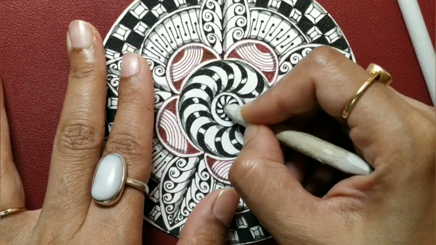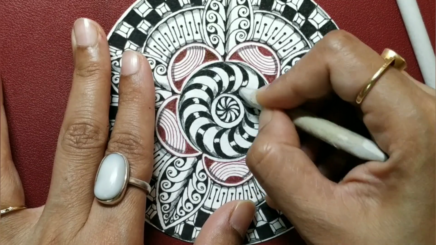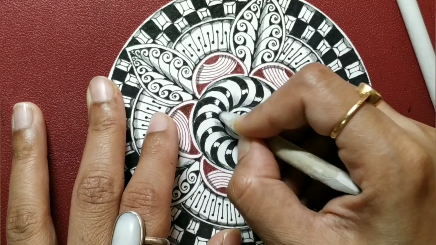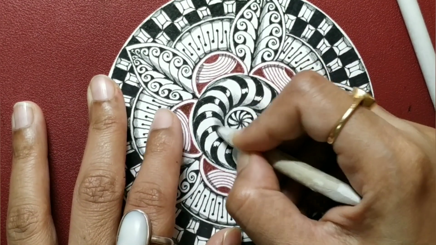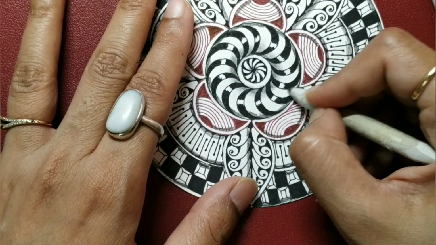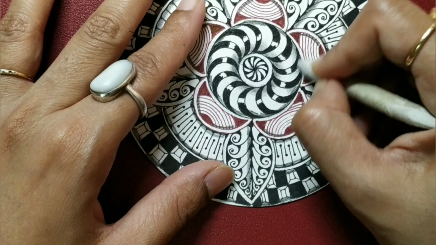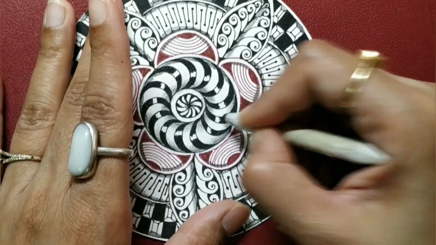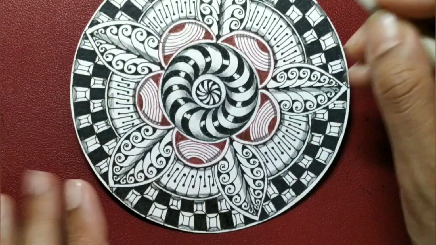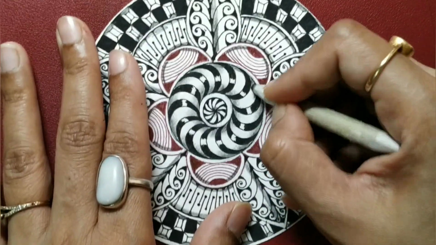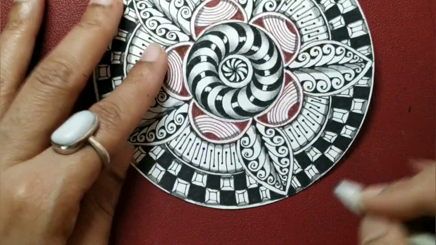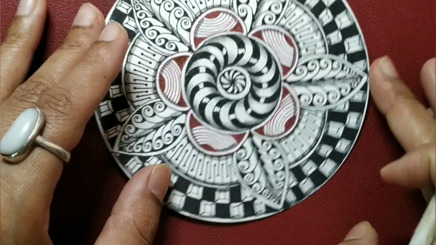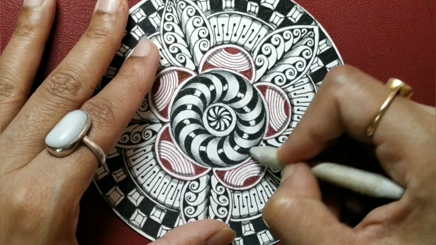So time to blend now, starting with our banzo. Just pull the graphite towards the center, but we have a highlight in the center, so don't cover the highlight. And make sure that the inks have dried up. So we have done quite a bit of inking here, so don't start shading immediately. Give that time for the ink to dry up, otherwise sometimes you damage your tile. Yeah, so both sides of banzo, so you can see how the banzo looks all curled up from the center.